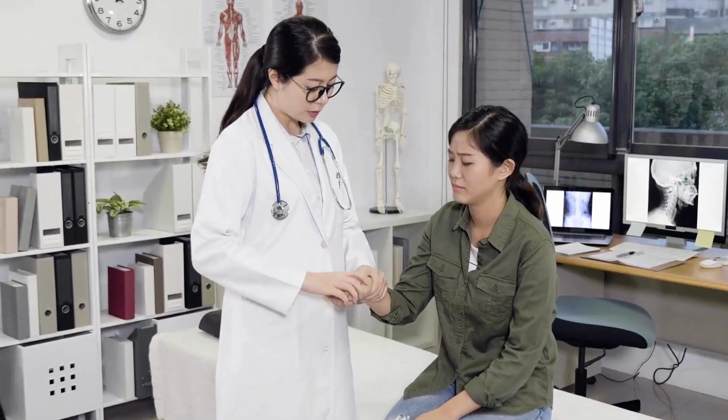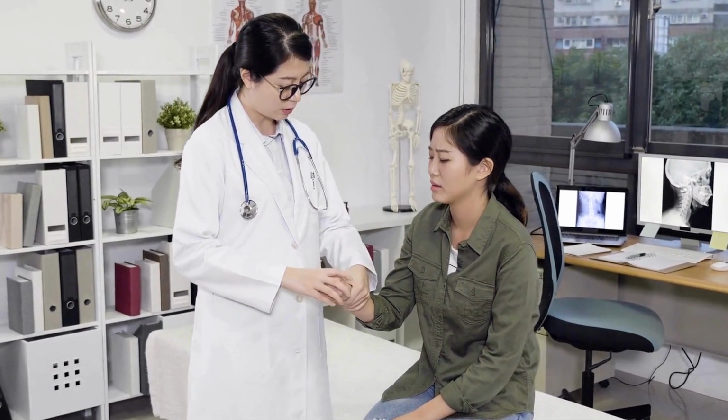Most of my patients are asking me about the wrist pain. Why are we getting so much wrist pain? What kind of exercises should be done in wrist pain? Today, we'll be discussing the kind of exercises which should be done in wrist pain.